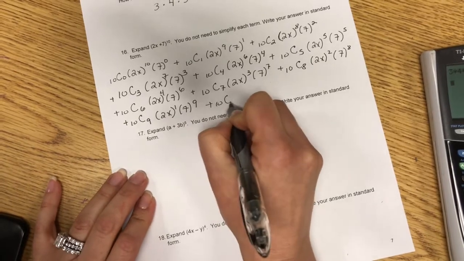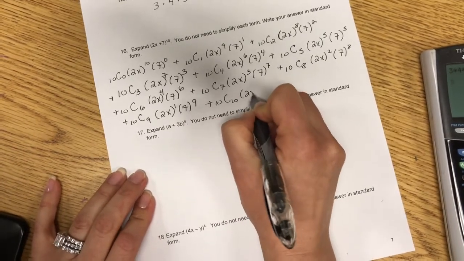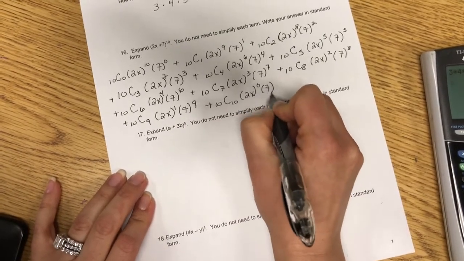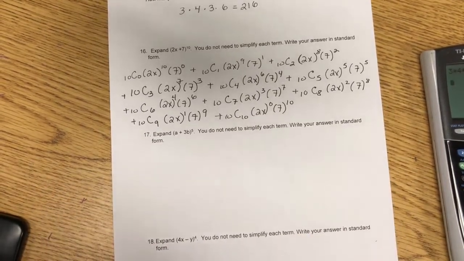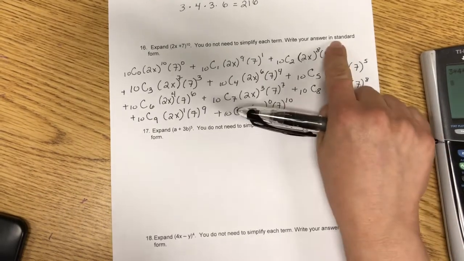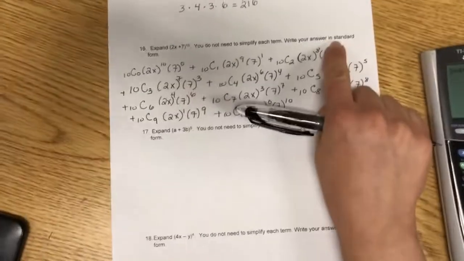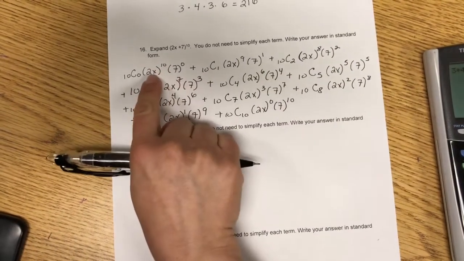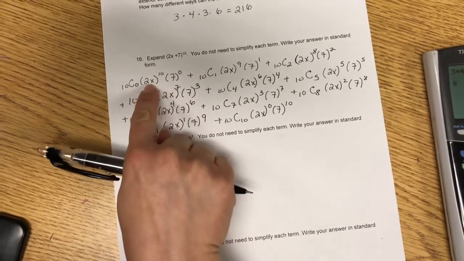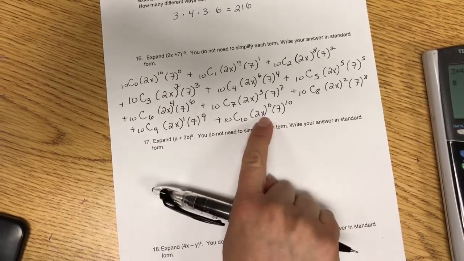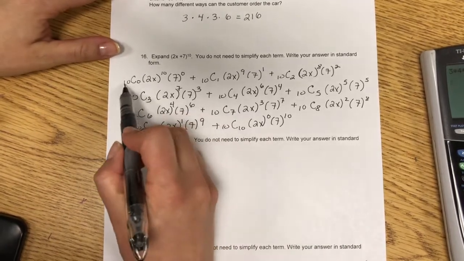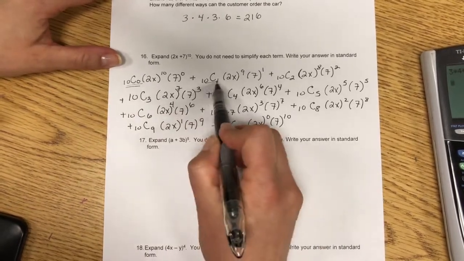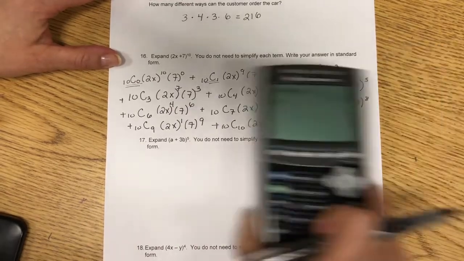And last term. Okay, so that's all the values written out. Standard form means that we have to start with the x to the 10th. So I went in order with the x down to 0. What I should also do is figure out these coefficients, the 10C0, 10C1, 10C2.